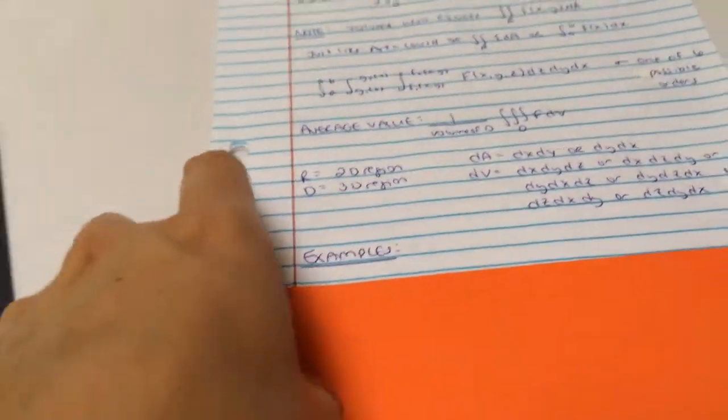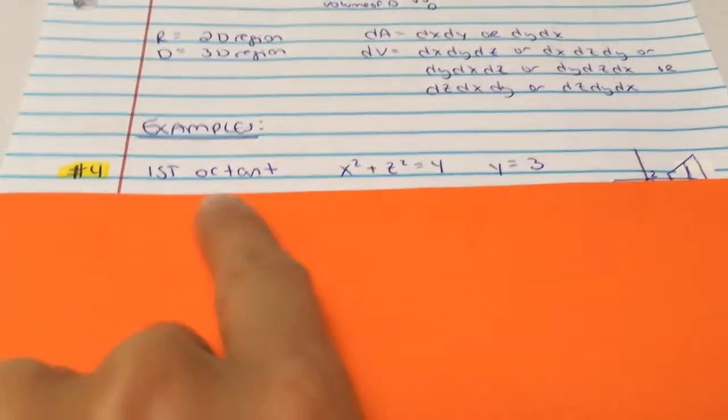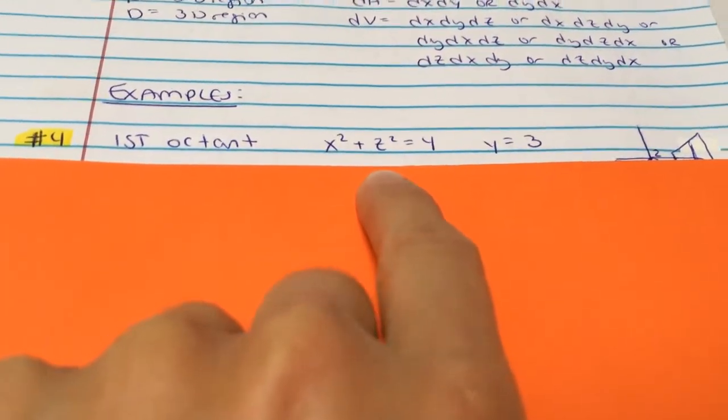In general, you would not do this. In general, you would just set it up one way. But here, just for practice, they're having you set it up all 6 ways. So you're in the first octant, you've got the cylinder, and you've got the plane.